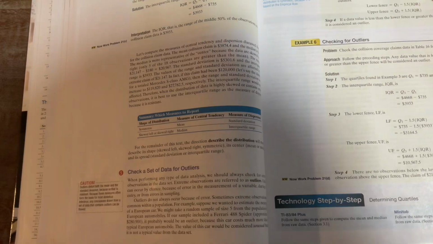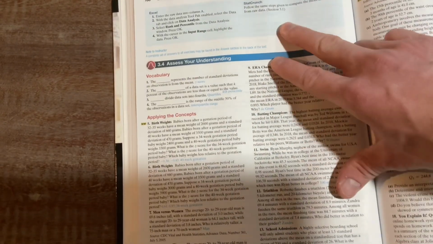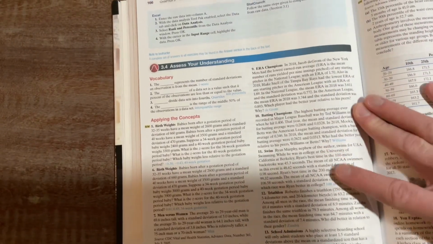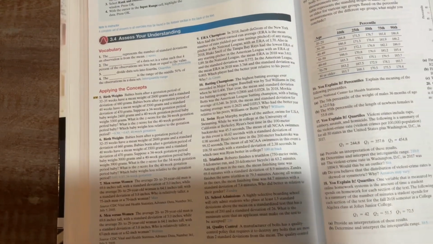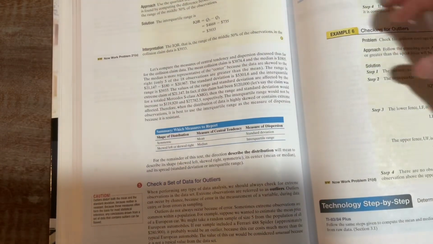Within each section, sometimes it's labeled in the section, like right here: technology step by step. At the end of every section, there's a technology step by step where it tells you, if you have a TI-83, do it this way; Minitab, do it that way. And then if you go to the next page, you've got Excel, and then you've got the StatCrunch directions. So it gives you all of the different ways of completing the problems given the different type of technology that you have. So that's really helpful. That is very, very helpful.